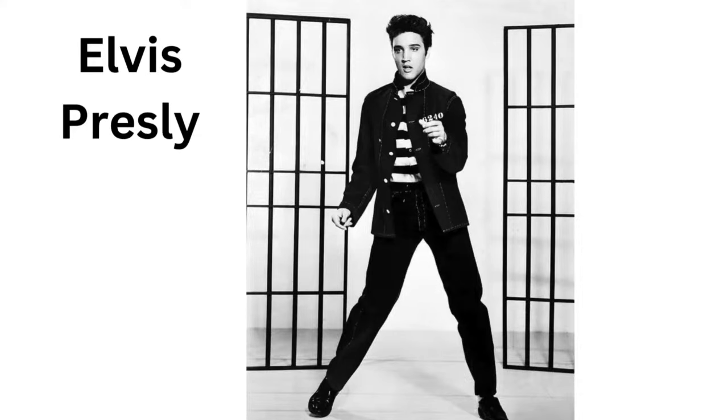Elvis Presley. Elvis Presley, often referred to as the King of Rock and Roll, was a legendary American singer, musician, and actor. Born on January 8, 1935, in Mississippi, Elvis rose to fame in the 1950s, blending various musical genres such as rockabilly, country, and rhythm and blues. With his charismatic stage presence and unique voice, he became a cultural icon and a symbol of rebellion for the younger generation. Elvis released numerous hit songs, including Hound Dog, Love Me Tender, and Jailhouse Rock, and starred in successful films like Love Me Tender and Blue Hawaii.